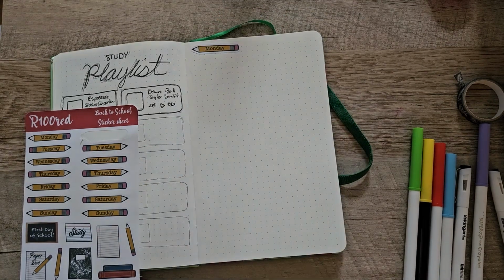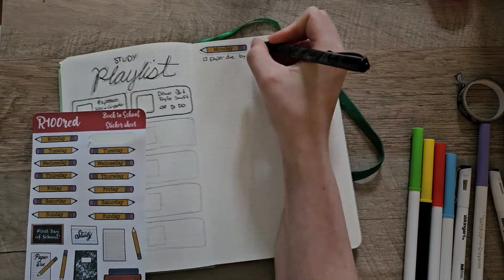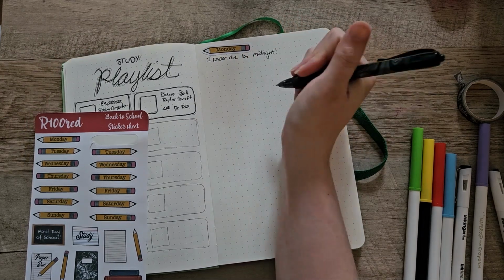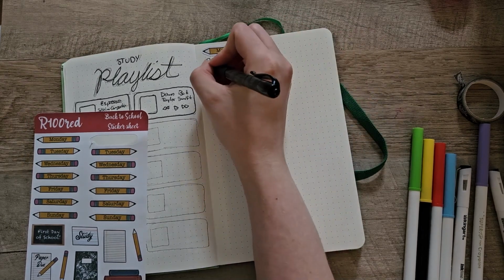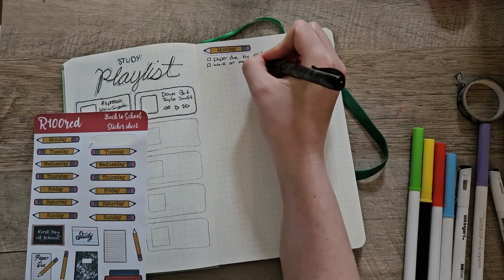And then this spread is using stickers from my Etsy shop. I just put these up. They are my first back to school sticker sheet. And it's just got these cute little pencils for Monday through Sunday.